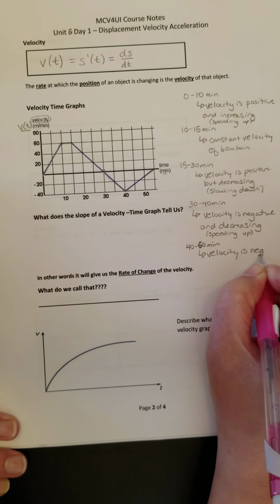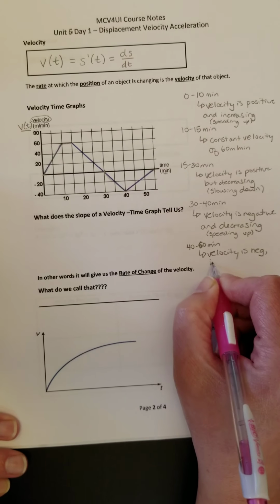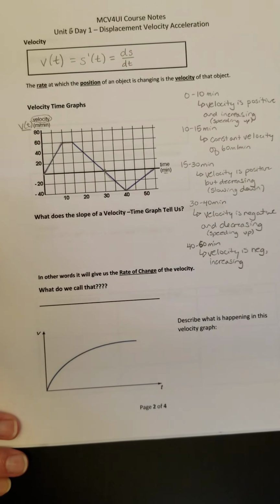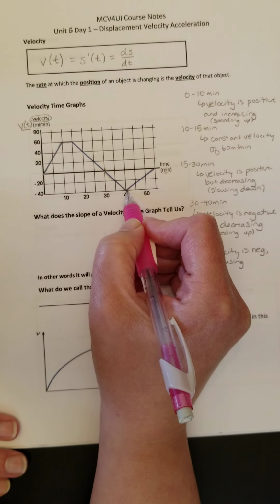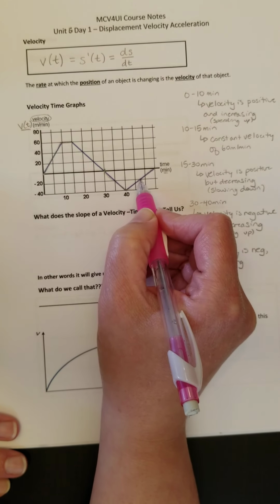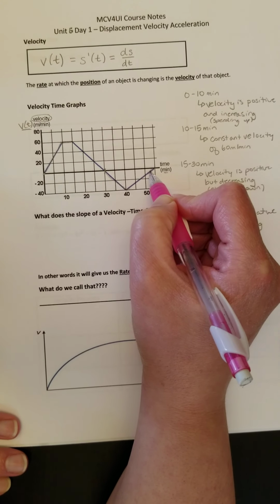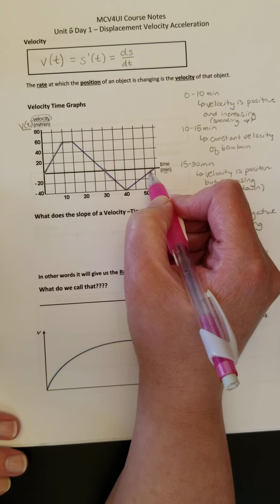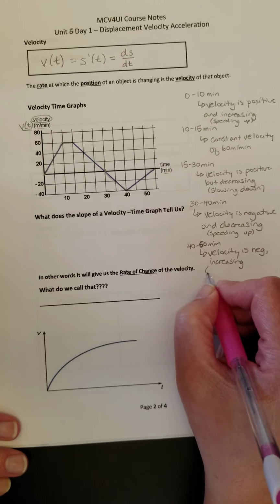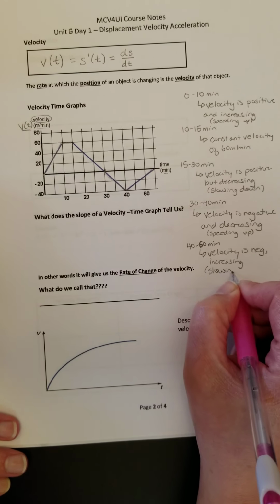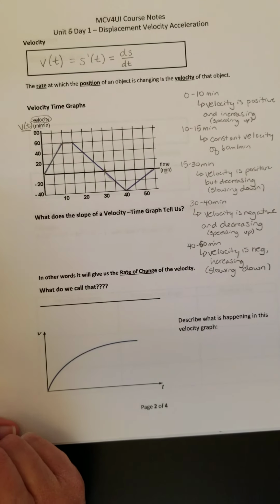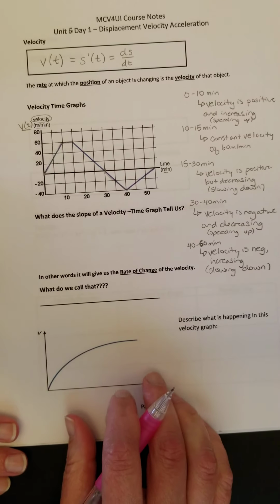So it's negative, but increasing. So if negative values are increasing, say going from -40 to -30 to -20 to -10, the magnitude of the velocity is actually getting smaller. So this is slowing down. And that's one of the hardest things, I think, for people to visualize in this section.